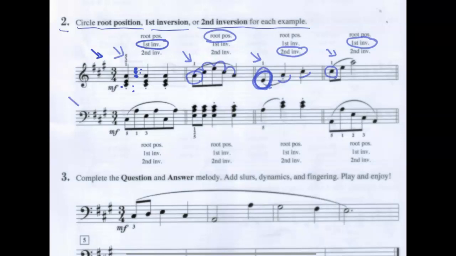Okay, so let's move down to the next line in bass clef. Same key signature, same A major. Let me play the first example. Here, take a listen. Okay, so this is also a major chord. But what is the first note of this chord? It is C sharp, right? It starts with C sharp, the third note. So this is first inversion.